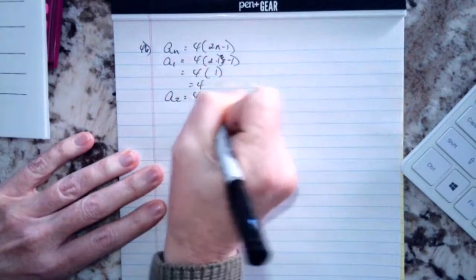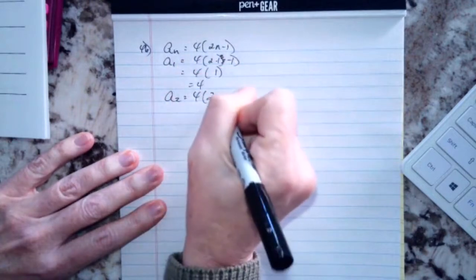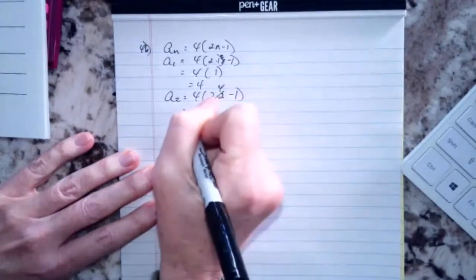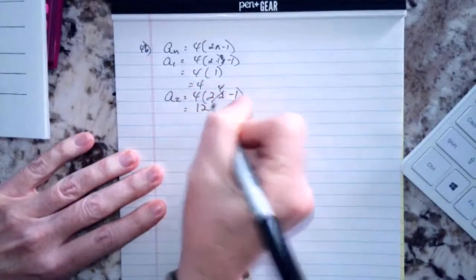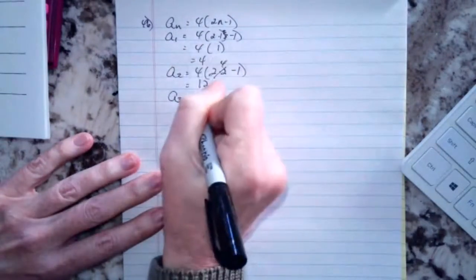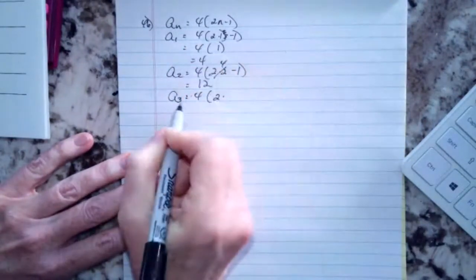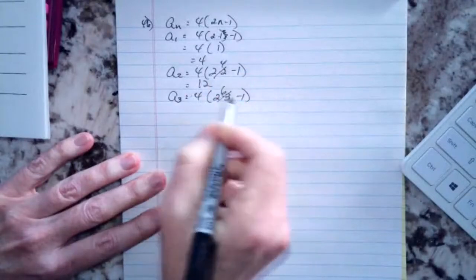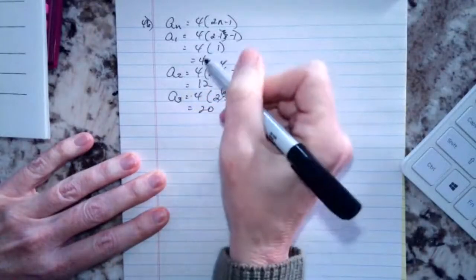A sub 2 will be 4 times 2 times n, that's 2 times 2. So that's 4 minus 1. So we get 4 times 3, we get 12. A sub 3, same routine. 4 times 2 times n is 3. So that's a 6. So that'll be 4 times 5, it's 20.